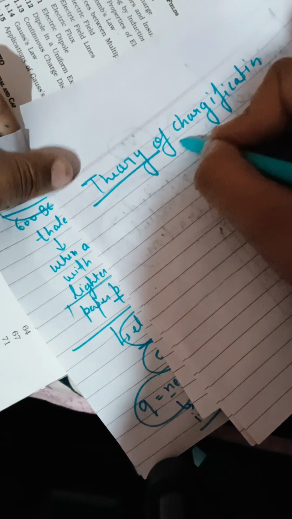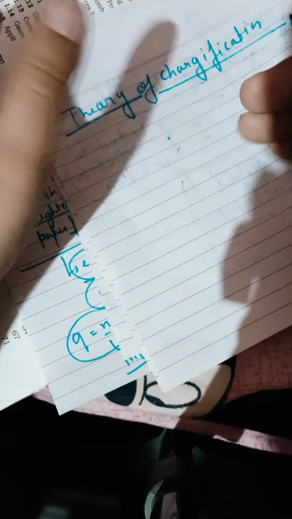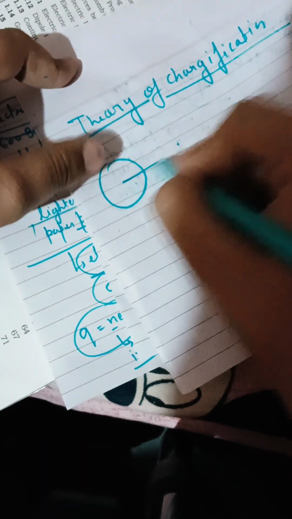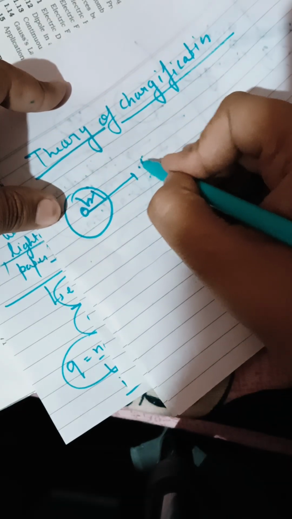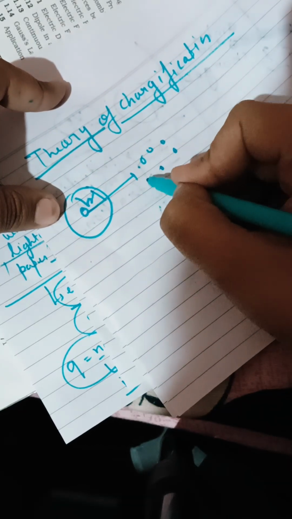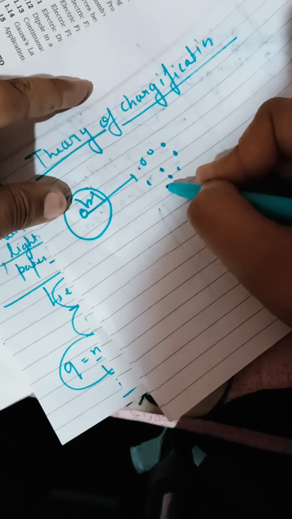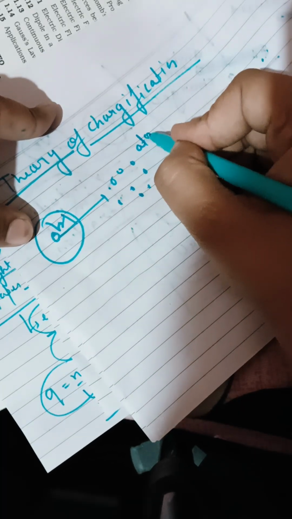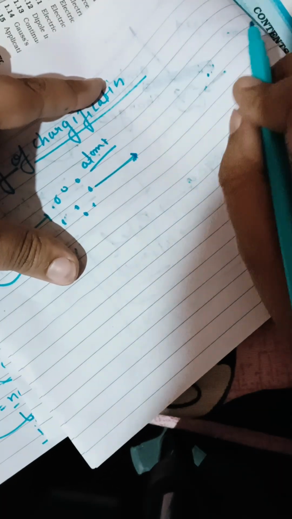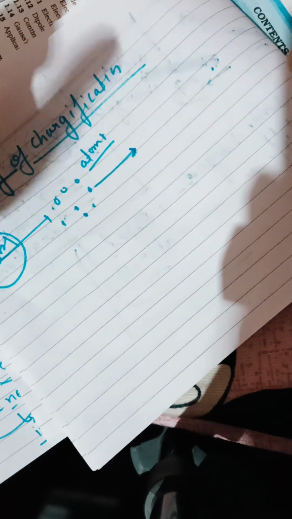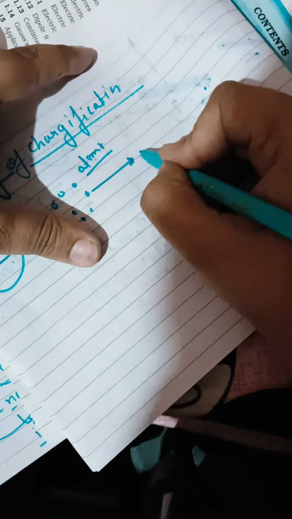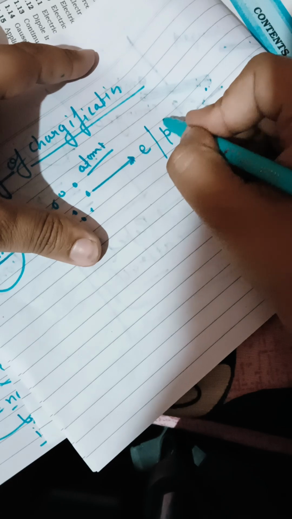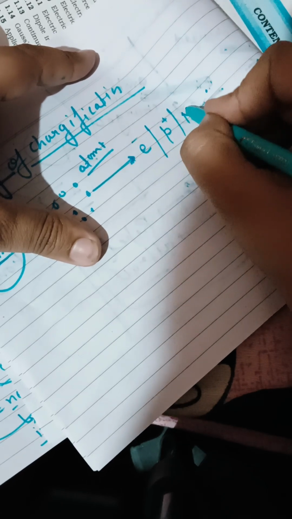Now we have a basic idea that every object is made up of atoms. So many atoms build an object. These atoms are made up of three basic things. It has many things, but we understand that an atom is made up of three things. What? Electron, proton and neutron.